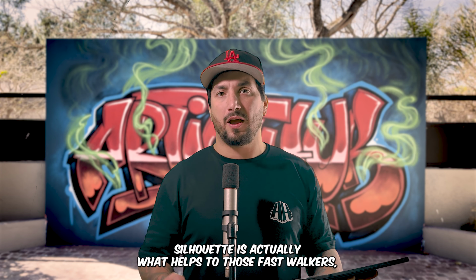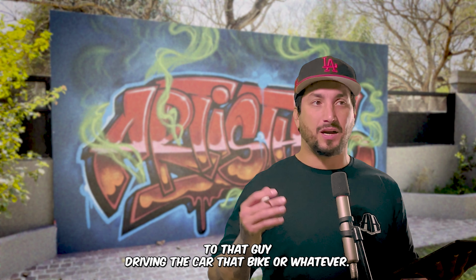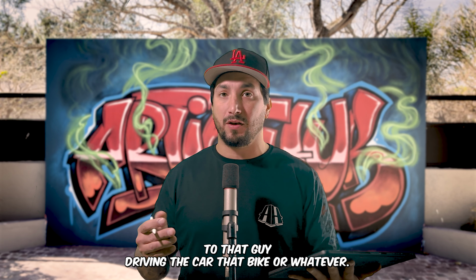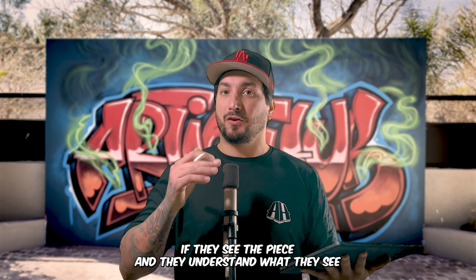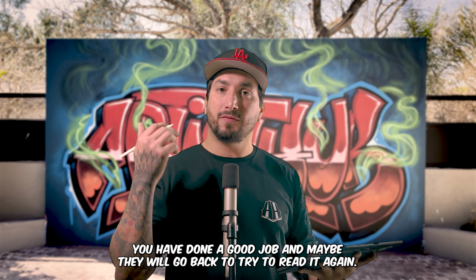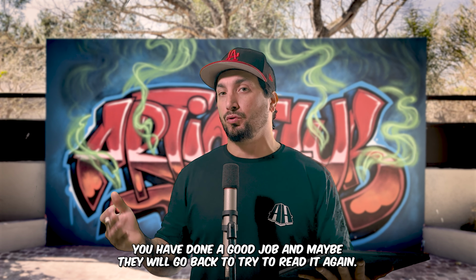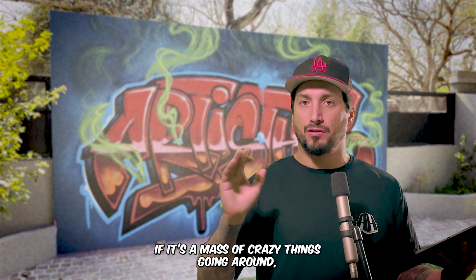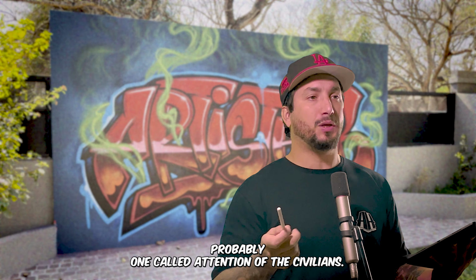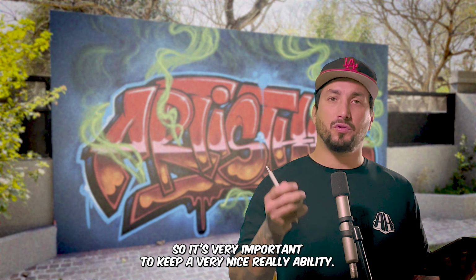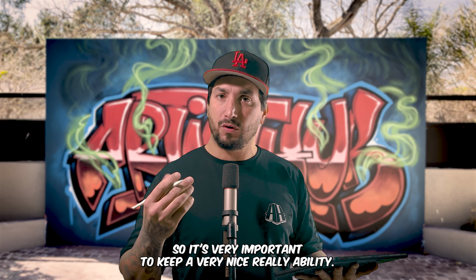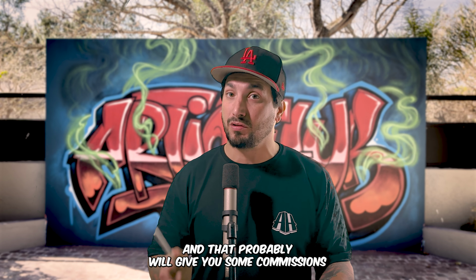Silhouette is actually what helps those fast walkers, that guy driving the car, the bike or whatever. If they see the piece and they understand what they see before they blink, you have done a good job and maybe they will go back to try to read it again. If it's a mass of crazy things going around, it probably won't call the attention of the civilians. So it's very important to keep a very nice readability, and that probably will give you some commissions.